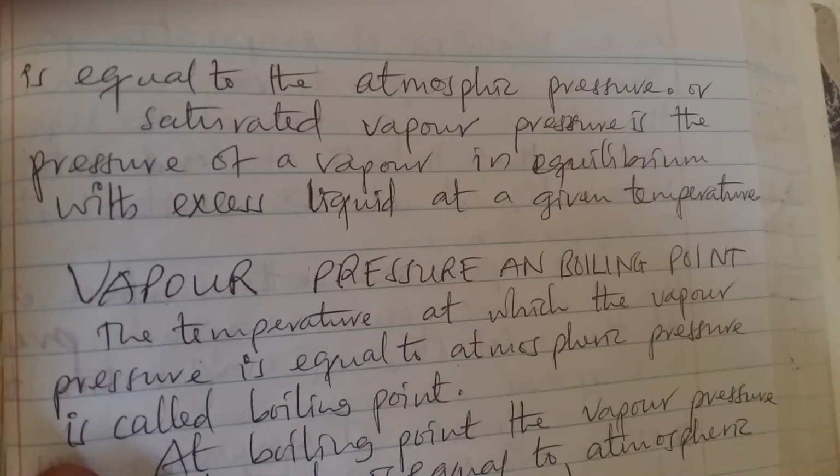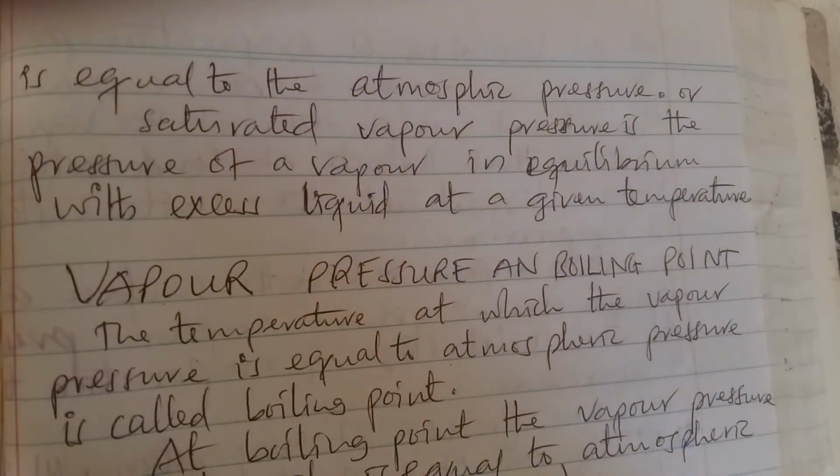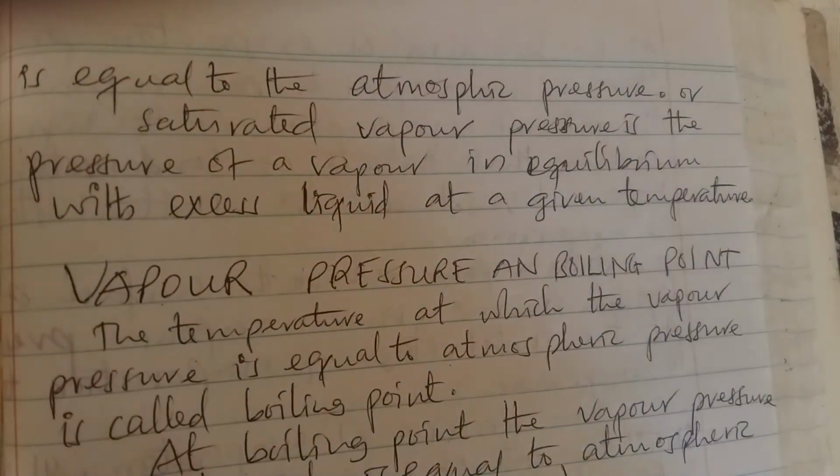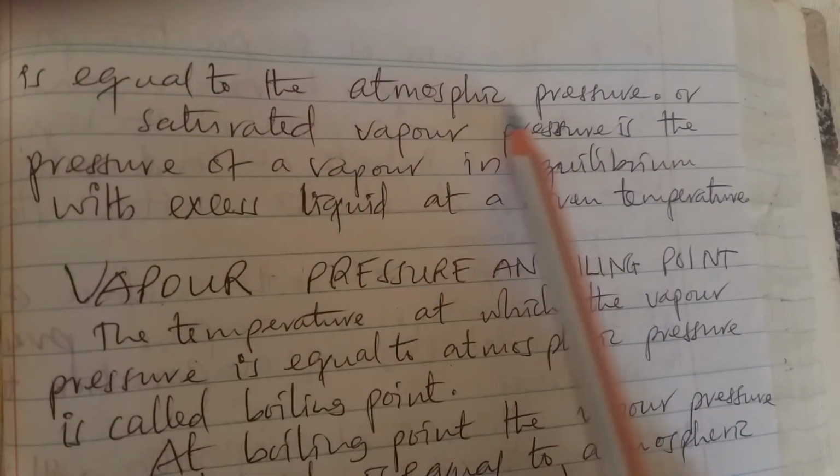You choose either to say the pressure of vapor in equilibrium with excess liquid at a given temperature, or the pressure at which liquid is in equilibrium with its vapor component, and the pressure is equal to the atmospheric pressure. But this is the best.